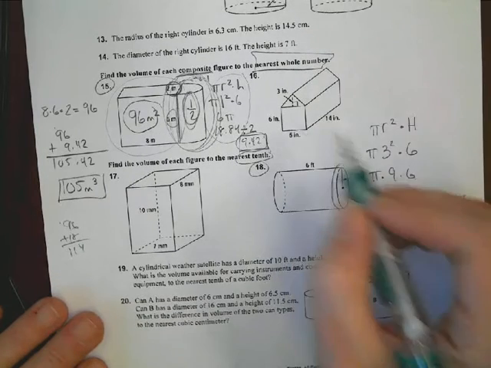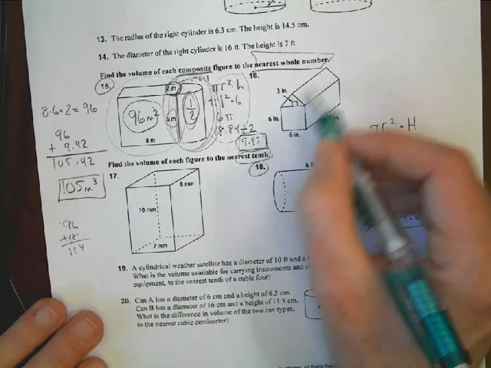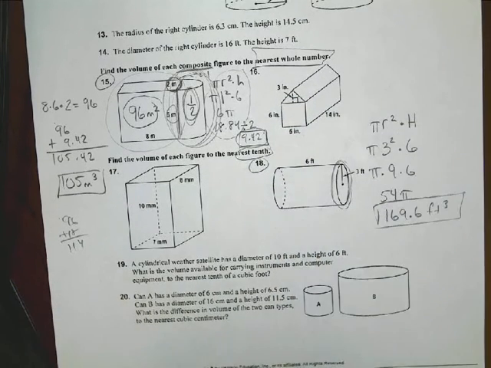All right? Another composite one there, I won't do it, but you have 16. If you look at it, what do we have? We have a rectangular prism, and on top of that, you have a triangular prism. You'll add those two sections together.